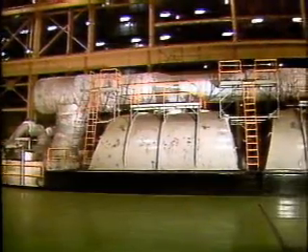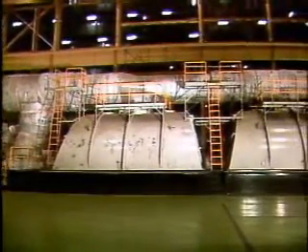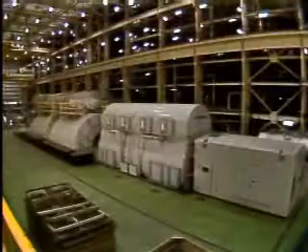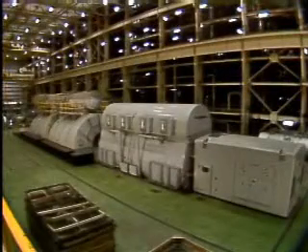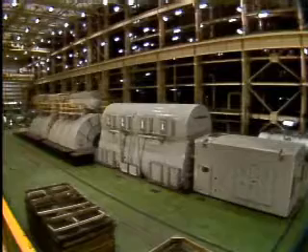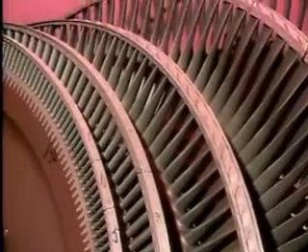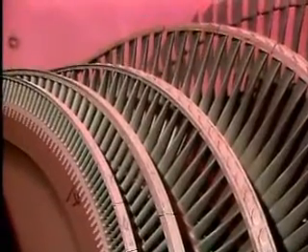The function of a turbine is to convert energy contained in steam to mechanical energy that is used to turn a generator. A turbine is an enormous machine and may seem indestructible. But in fact, a turbine is easily the most delicate and precise piece of equipment in a power plant.